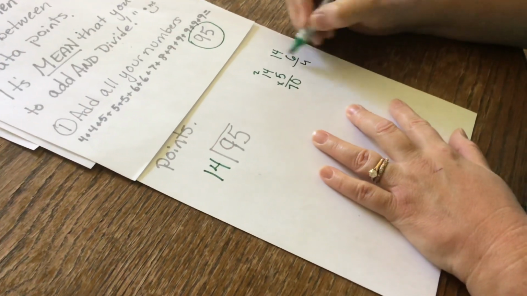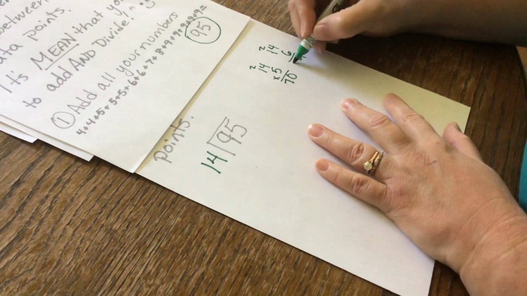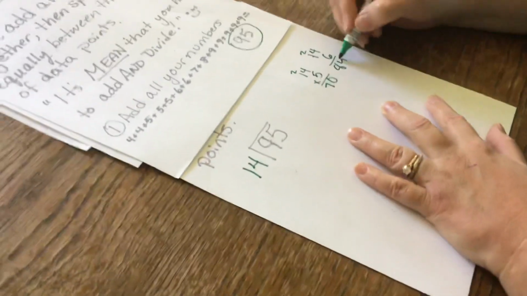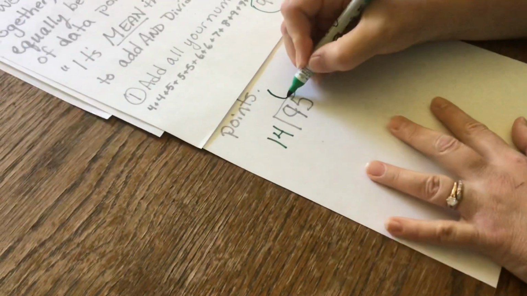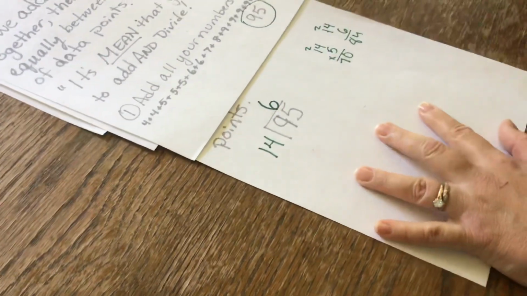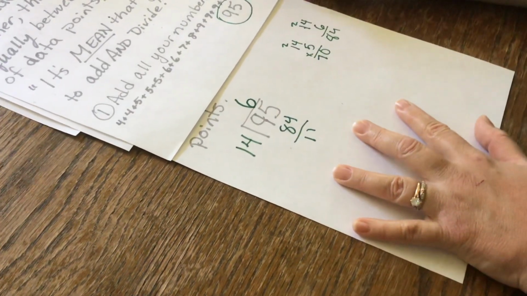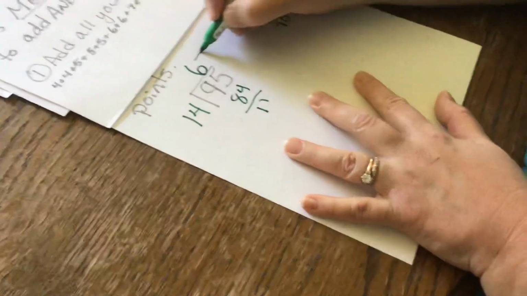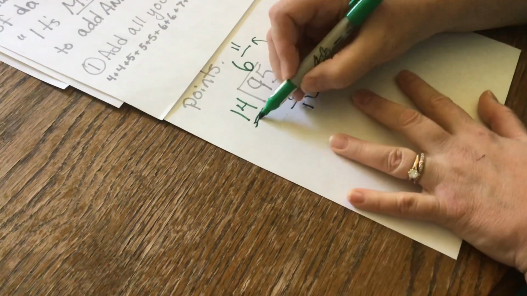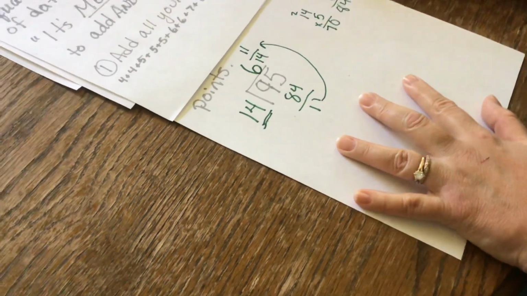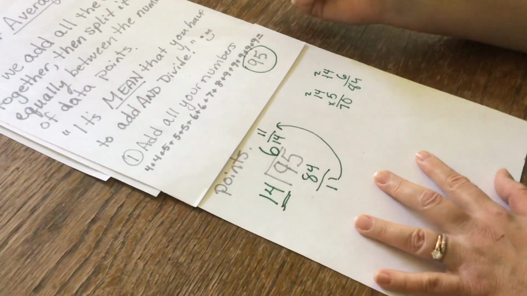14 times 6, 6 times 4 is 24. 6 plus 2 is 8. 84. But if I added another 14 to that, that would be 98, which would be too big. So I've got 6. 14 times 6 is 84 with 11 left over. So that would be 6, and I take my remainder, put it on top. 11, the denominator is 14. So that is an average of 6 and 11/14 eggs a day.